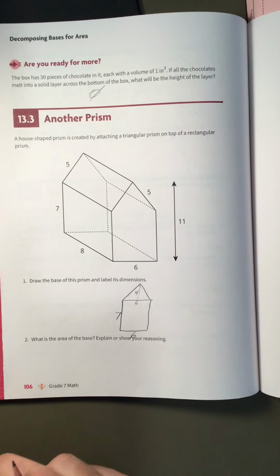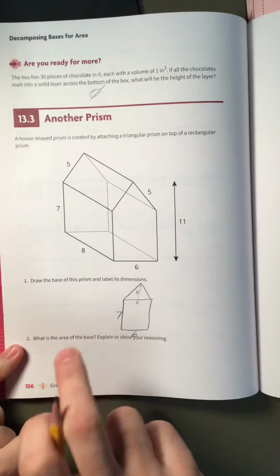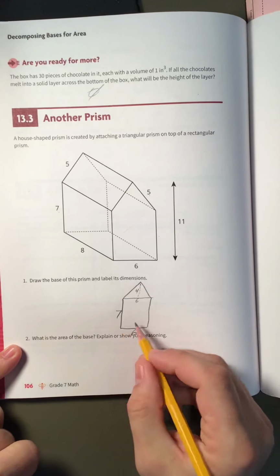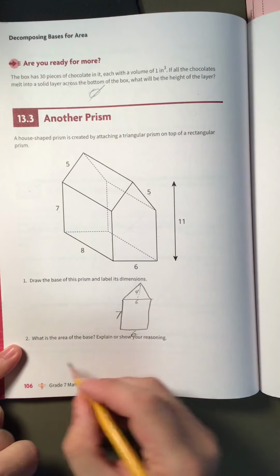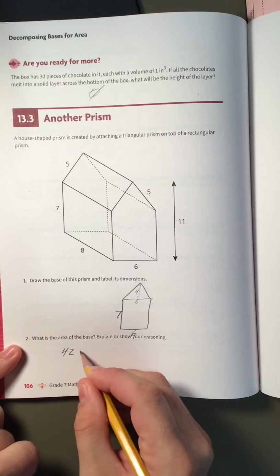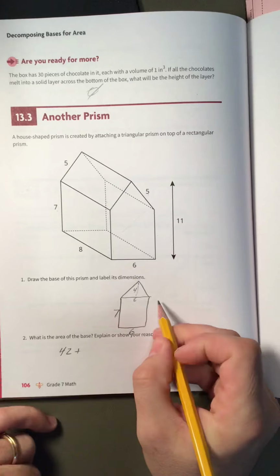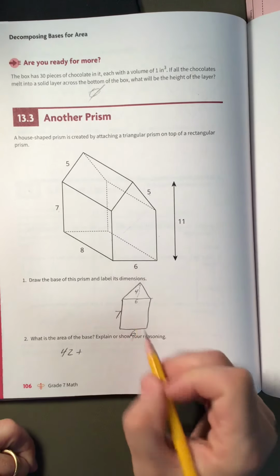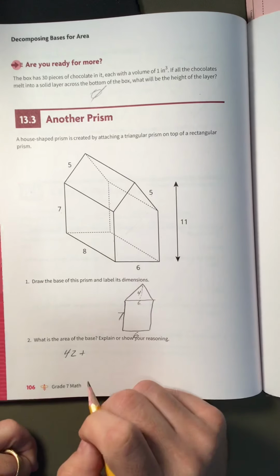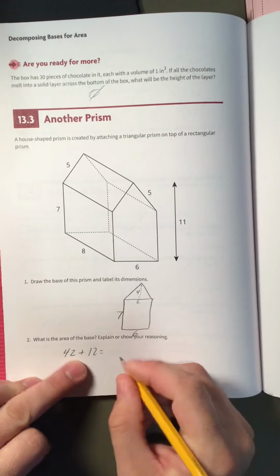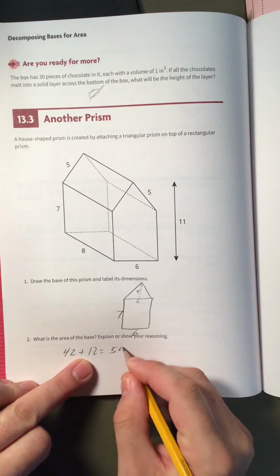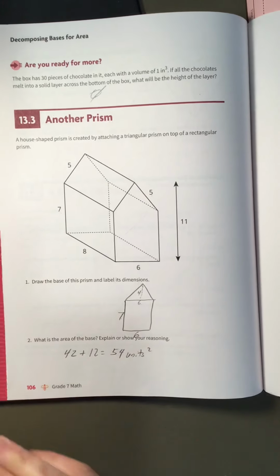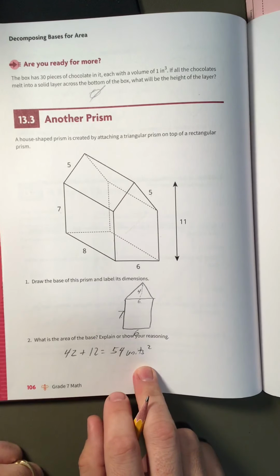Now I should have everything I need to get the area of the base. Okay, the area of the base. So the area of this rectangle, 7 times 6 is 42, plus the area of the triangle. Remember the formula. 1/2 the base times the height. 6 times 4 divided by 2. 12. So the area of the base is 54. Doesn't give me any units, so I'm just going to use units squared. That's area of the base.